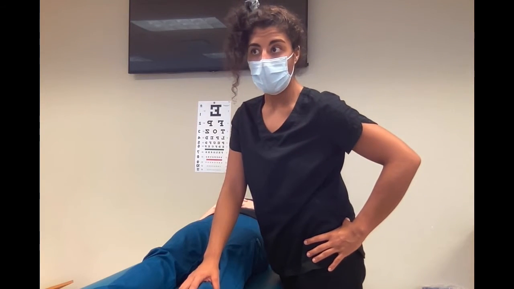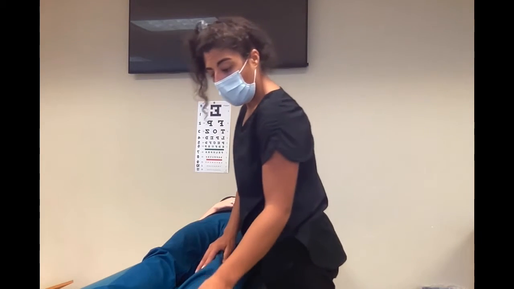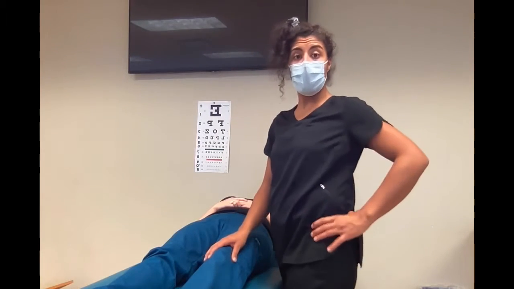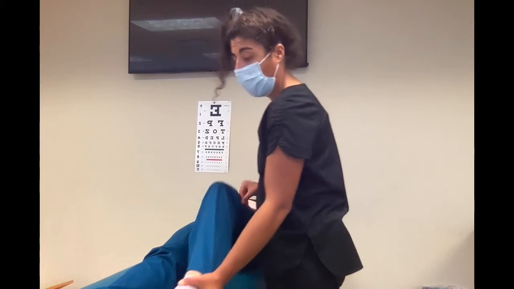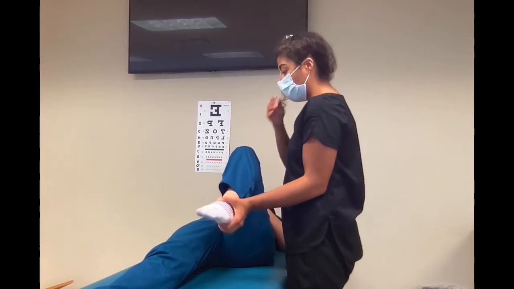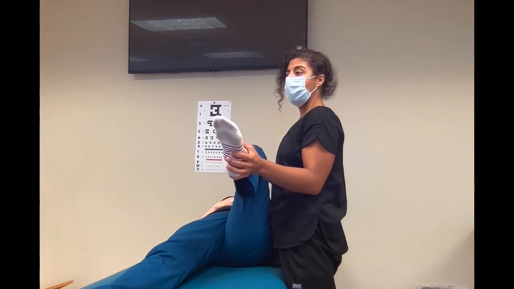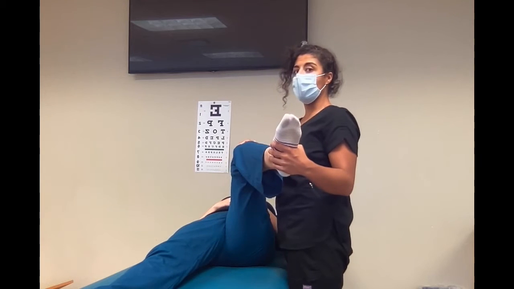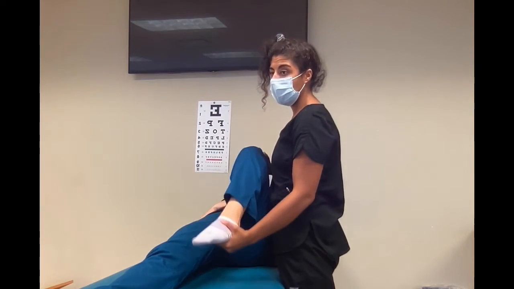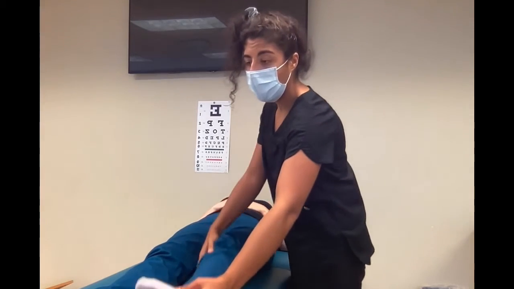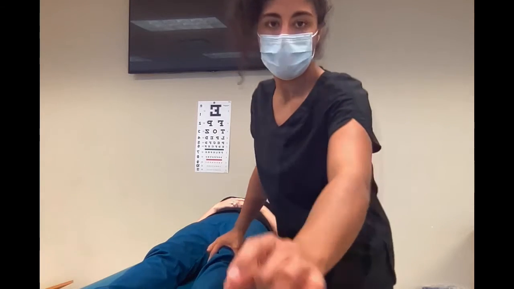And the next one I'm going to do is FADIR, flexion, adduction, internal rotation. And again, this is checking for intra-articular issues, and this one more so with FAI as well. So from here, I'm going to flex the hip to 90, flex the knee to 90 as well, and I'm going to add some internal rotation to the hip. And if there is any pain expressed that is similar to what they came in for, or any limitations with that motion, this is a positive test.